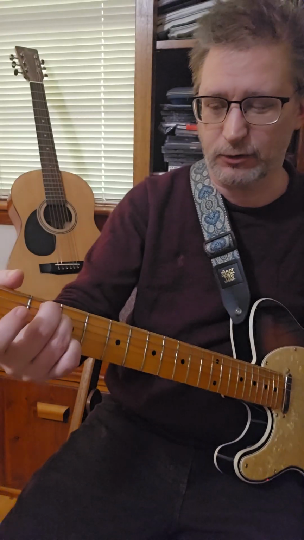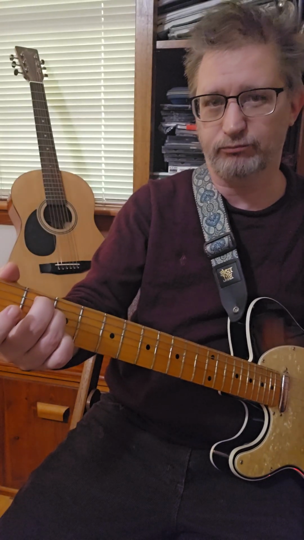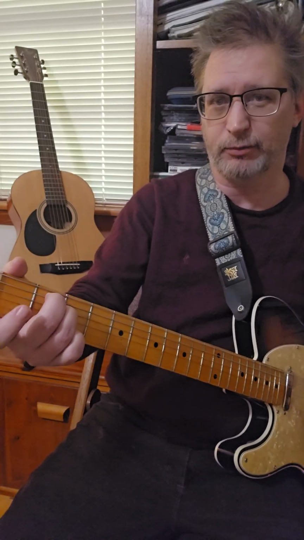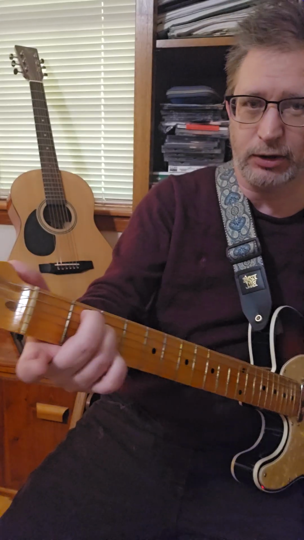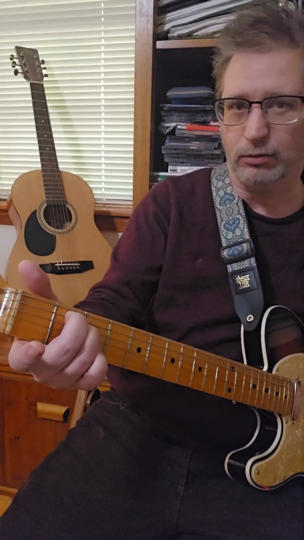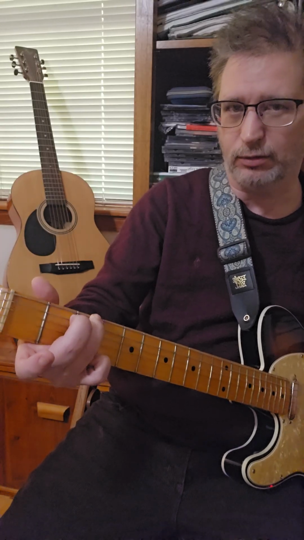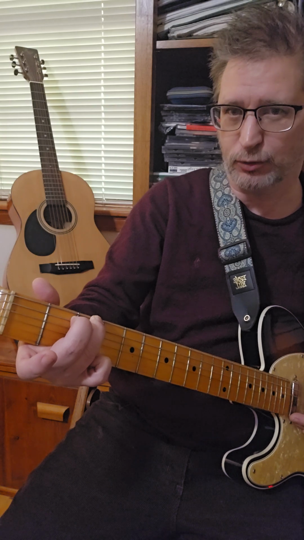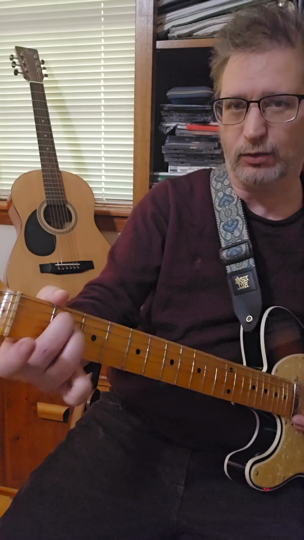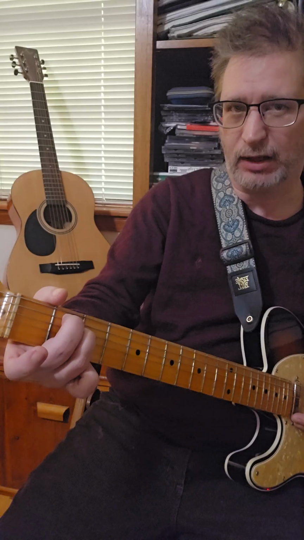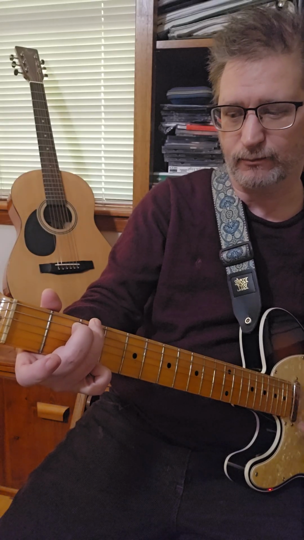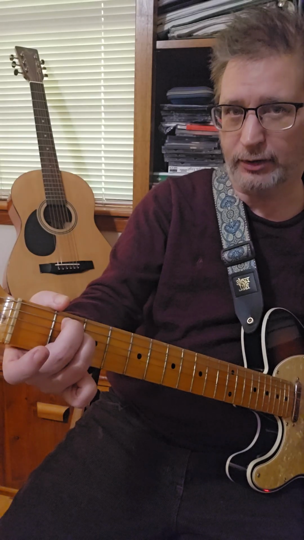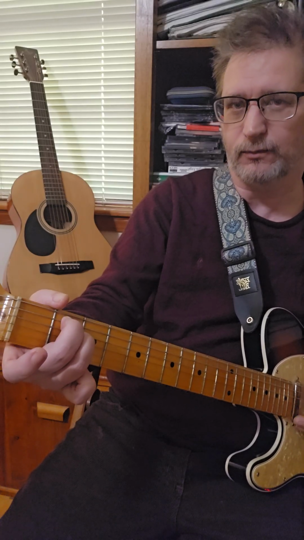So the song might be going something like this. Would be playing an E minor chord. That's my 4, my G chord. 1, minor chord, G. 1, 4 chord.